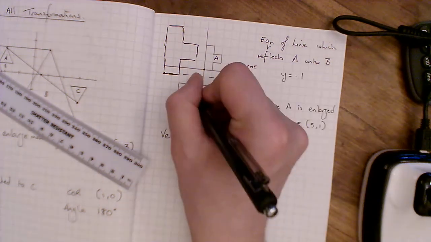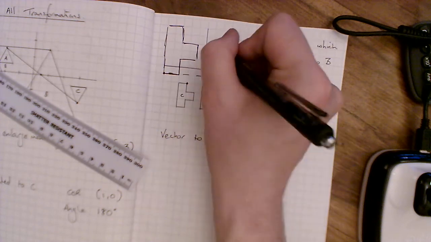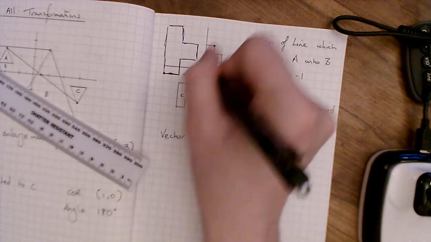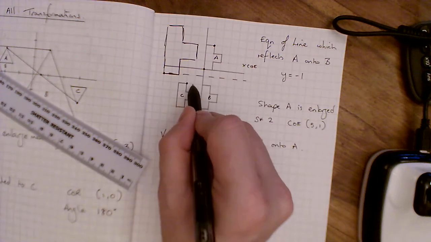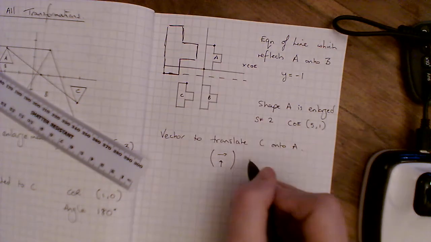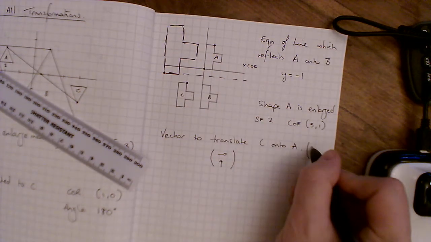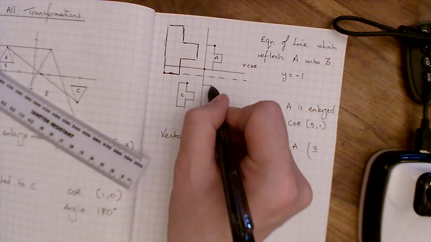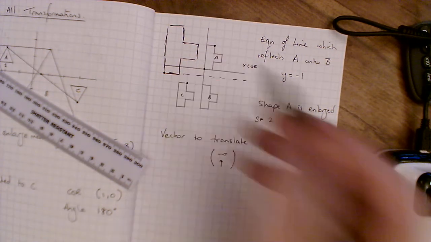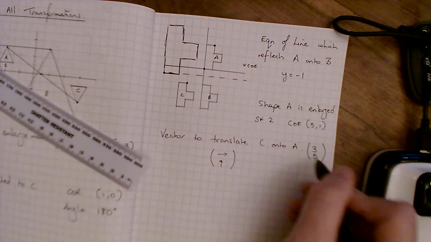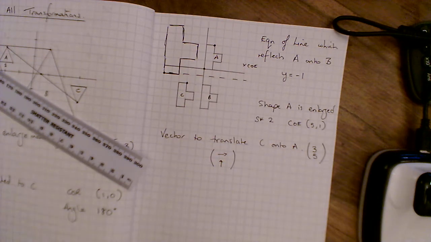So I'm going to go from this one, and this is the same point up here, so I've got to get from there to there. So this is across, 1, 2, 3 across, so the vector is 3 across, and then 1, 2, 3, 4, 5 up. 3, 5 is the vector. Don't put a line between them, because that makes it a fraction. And that's it. All transformations.